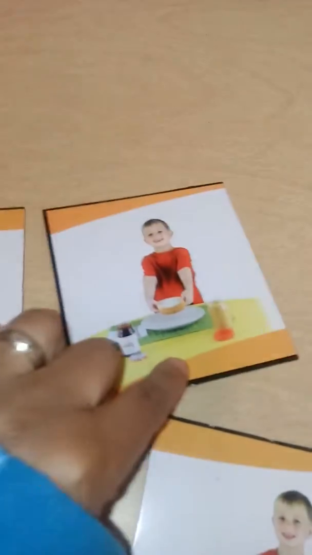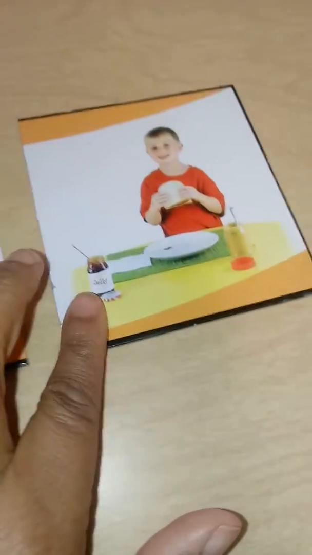Then his sandwich is all made. He's so proud of it. See that smile on his face? And finally, it appears he is ready to eat that sandwich.